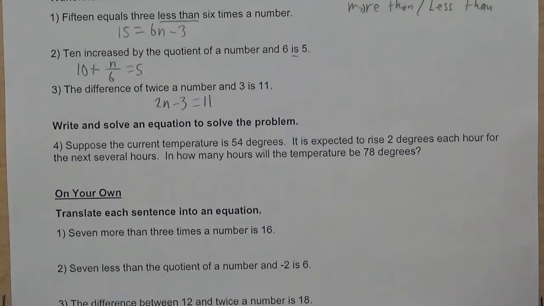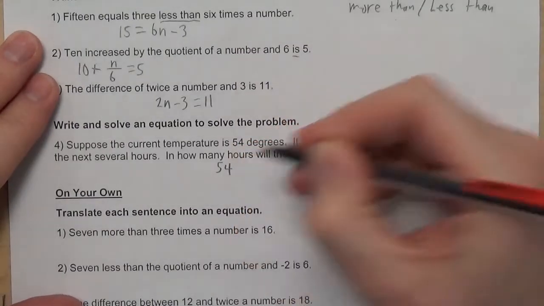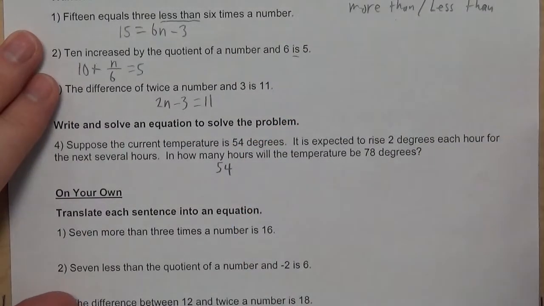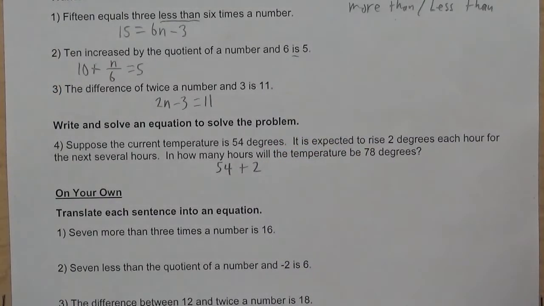It says suppose the current temperature is 54 degrees. It is expected to rise 2 degrees each hour for the next several hours. In how many hours will the temperature be 78 degrees? So we'll start with the current temperature of 54. It's expected to rise, so plus 2 degrees. And it says for each hour and for the next several hours.